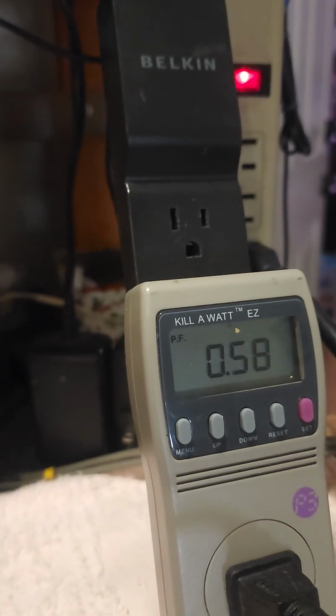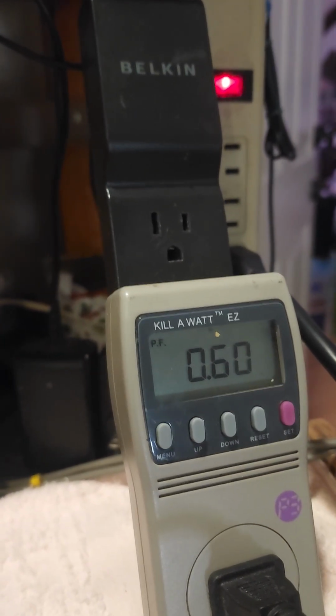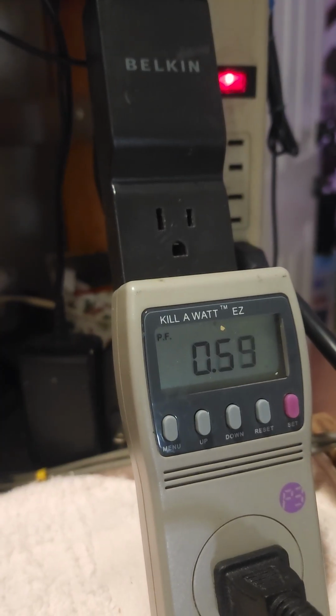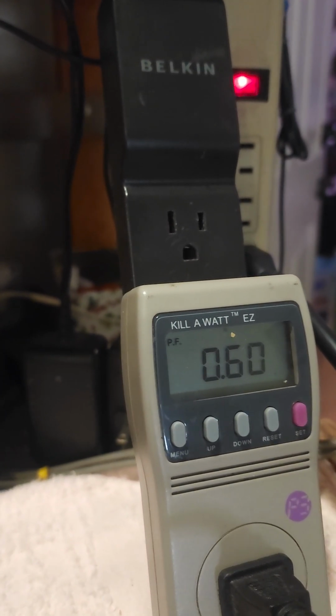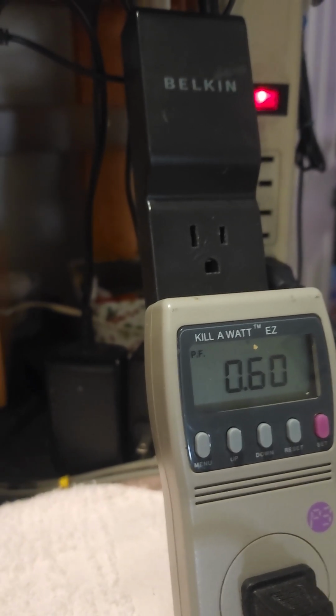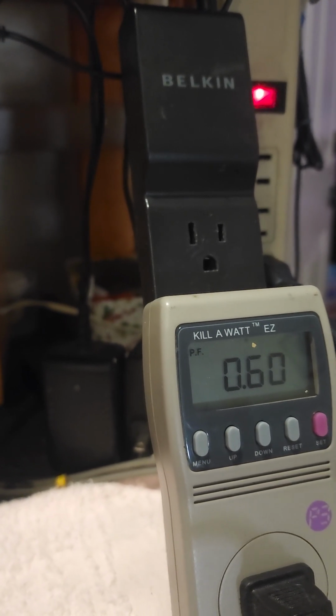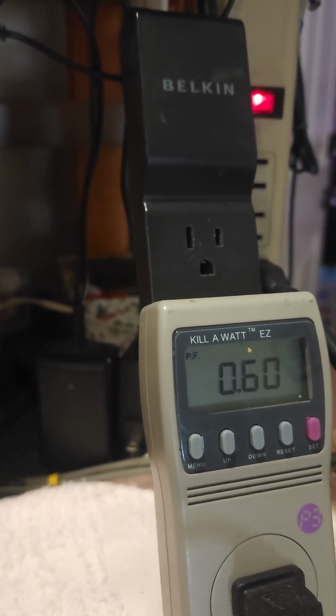If this mini cooler were an industrial load and the power factor of that industrial load were 0.60, it's not a good power factor. But since this load is just a small load, 0.60 is more than good enough already.